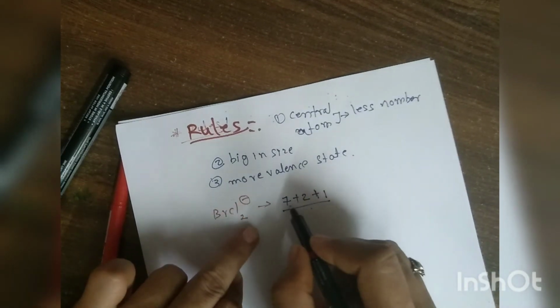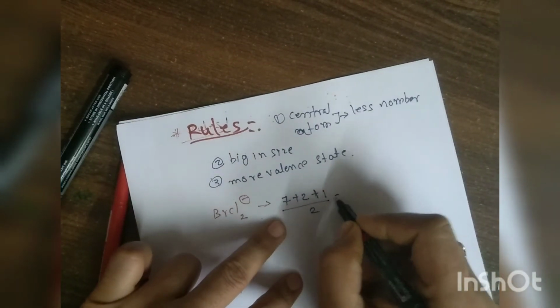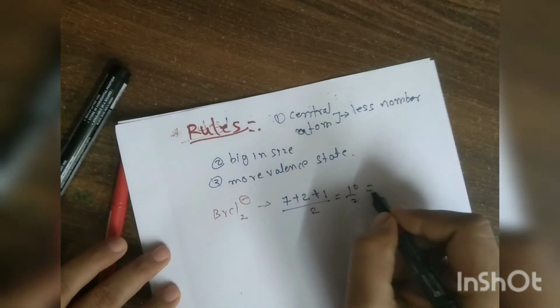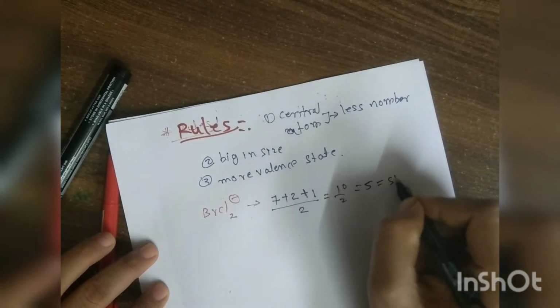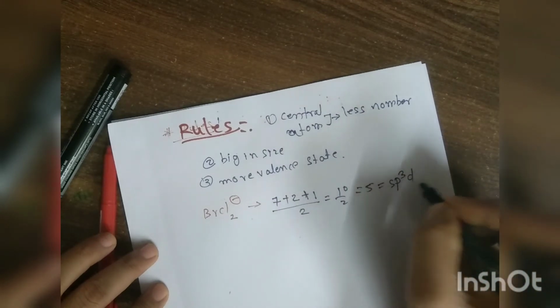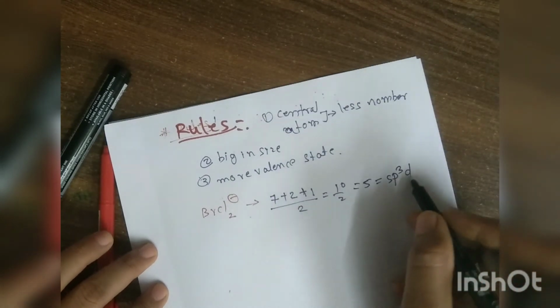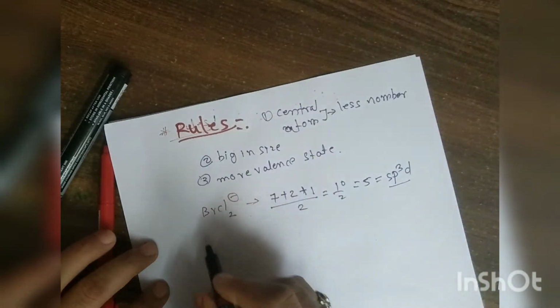What we get is 7 plus 3, that is 10, divided by 2, equals 5, and we got sp3d, 4 plus 1, that is 5, that is sp3d.